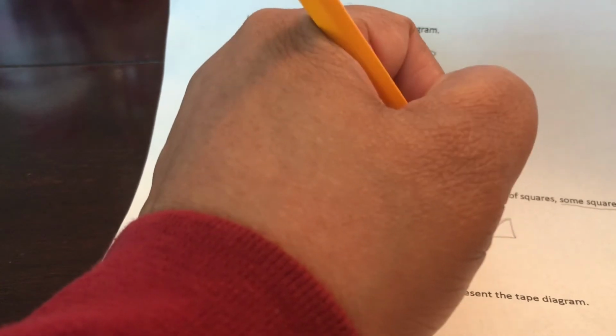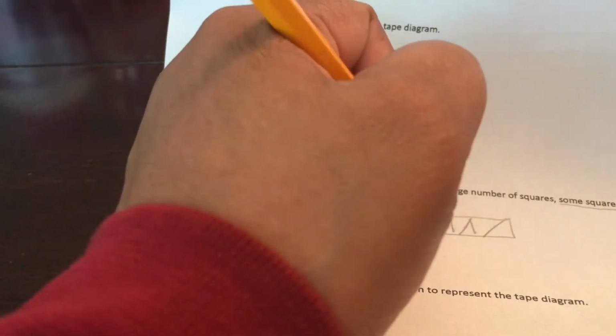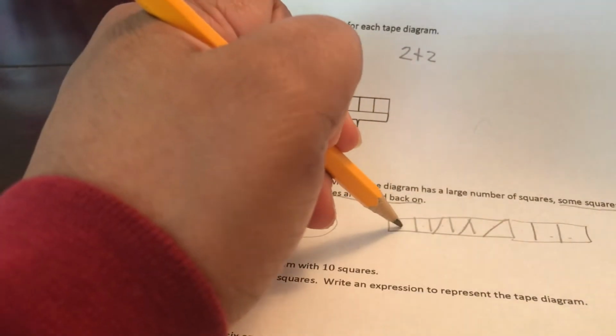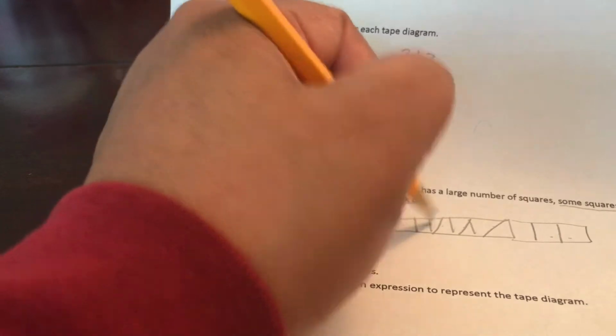I'm going to take away 3. And then I'm going to put 3 back on. So I'm going to show you 3 back on even with those off. 1, 2, 3. So how many do I actually have that's not crossed out? 1, 2, 3, 4, 5. So that still gives me 5.